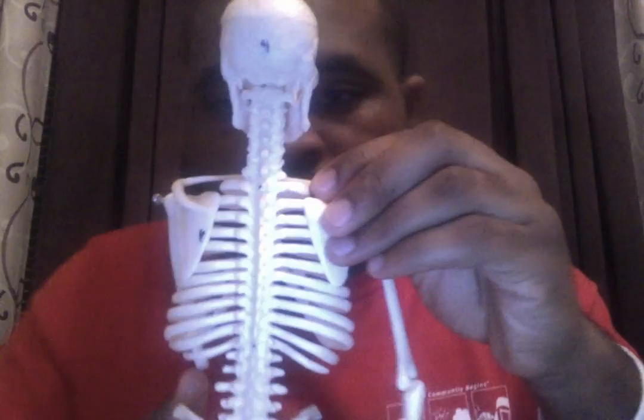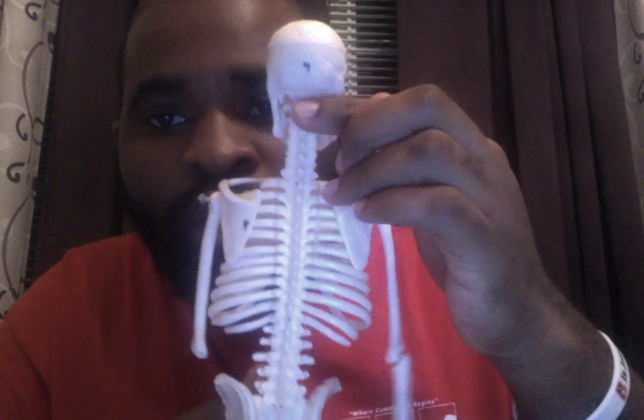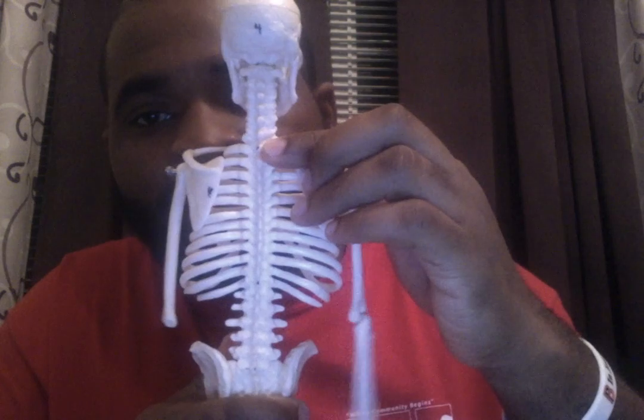Let's move on. Next, we have our clavicle. We have our sternum. We have our rib cage. We turn to the back, we have our scapula, aka our shoulder blades. After our scapula, we have our cervical vertebrae.